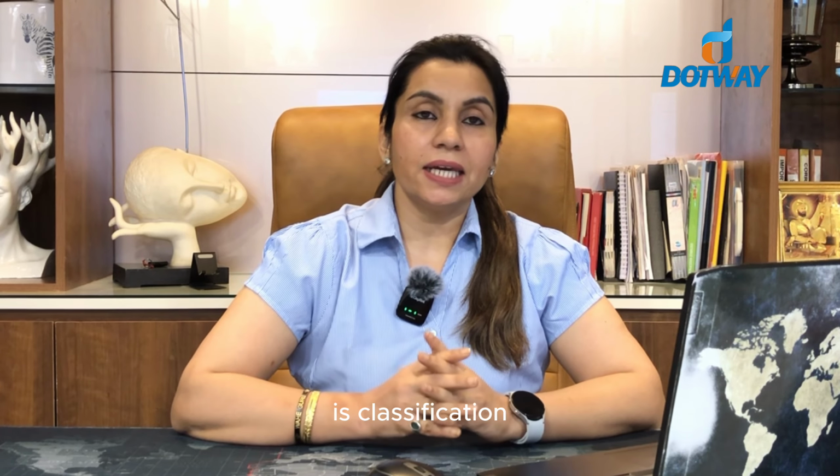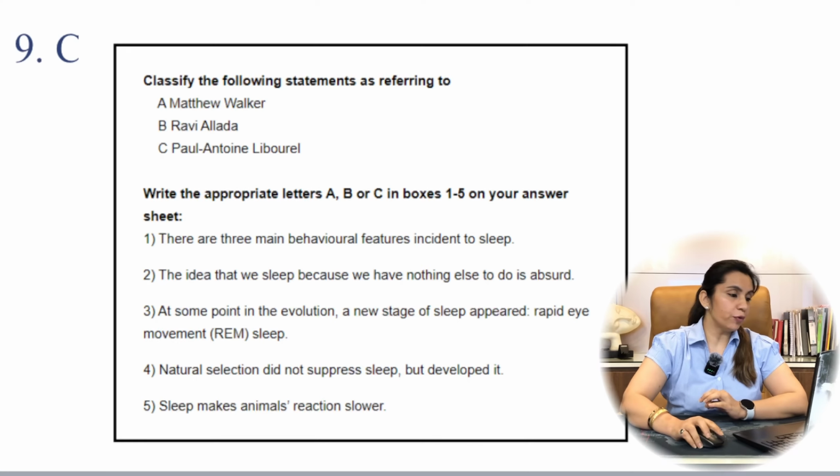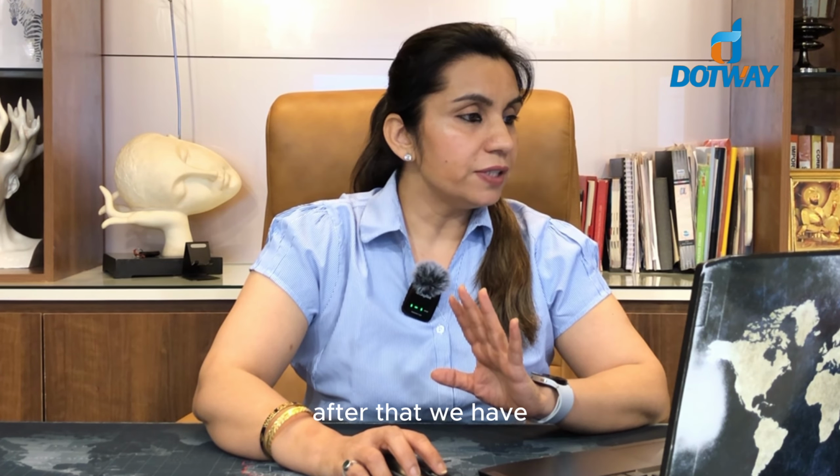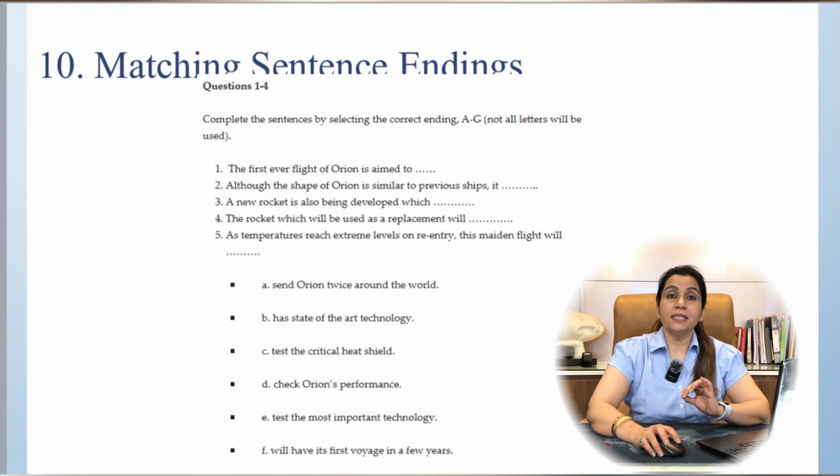So the 9th category is classification questions. In these types of questions, we need to classify which item is matching with which information. Now if we see this question, it says classify the following statements as referring to this. The option says write the appropriate letters A, B and C in boxes 1 to 5 in your answer sheet. So you have 5 questions, 1 to 5. You have to see which one is talking about these 3 options A, B and C, and whichever is right, you have to write that in front of the question. After that, we have matching sentence endings.